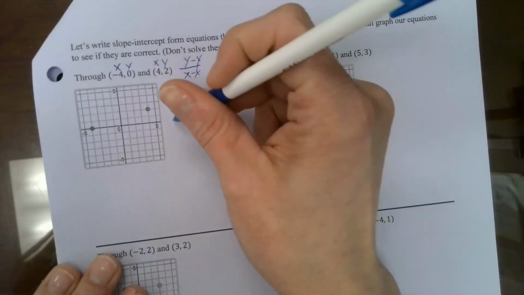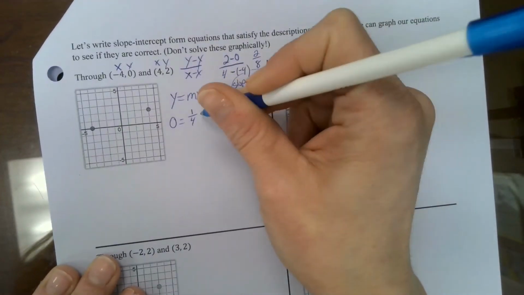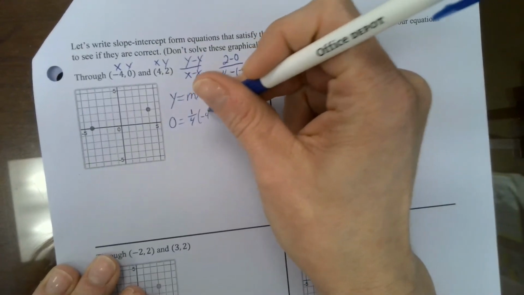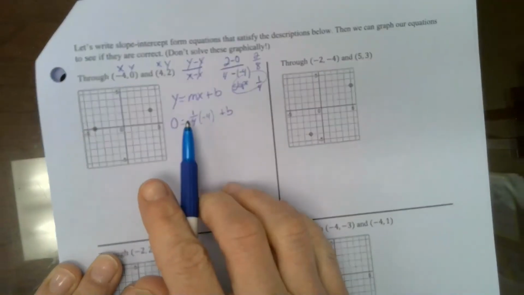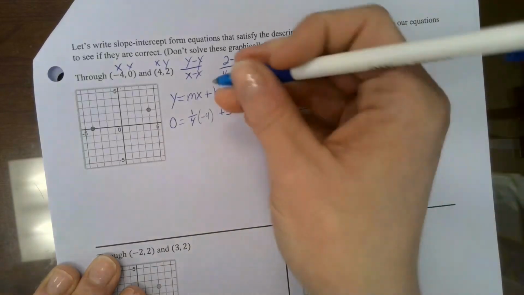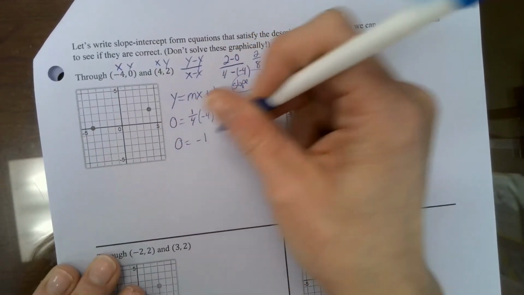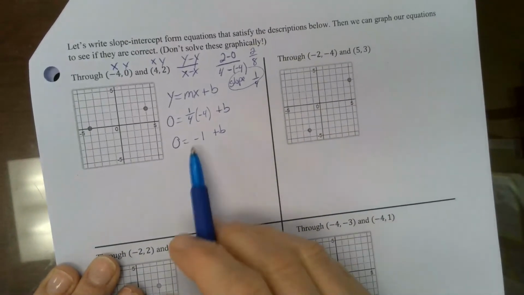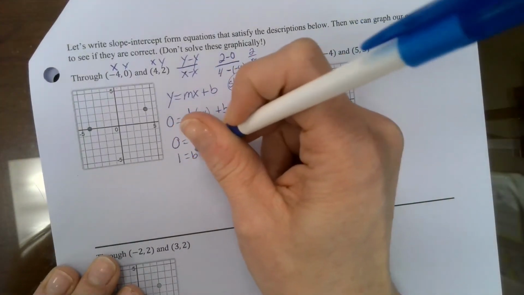So let's just do 0 equals 1/4 times -4 plus b. 1/4 times -4 is going to give us -1, so 0 equals -1 plus b. We're going to add this 1 to the other side, so we're going to get 1 equals b.